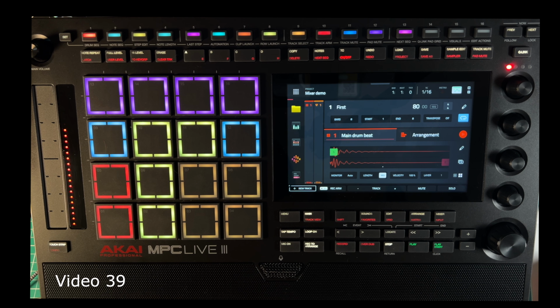This is me learning how to use the AKAI MPC Live III and passing on to you all my tips and tricks as I do so. Today's video is going to be firstly about the track mute.